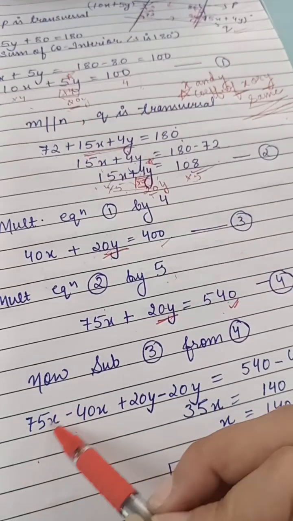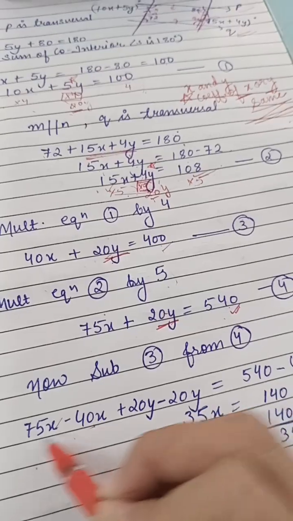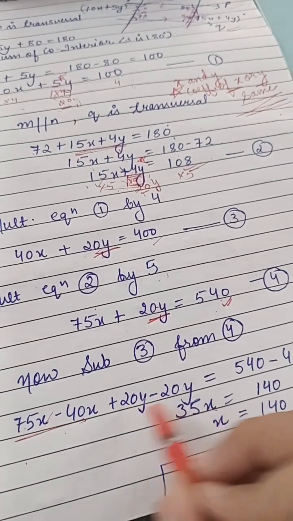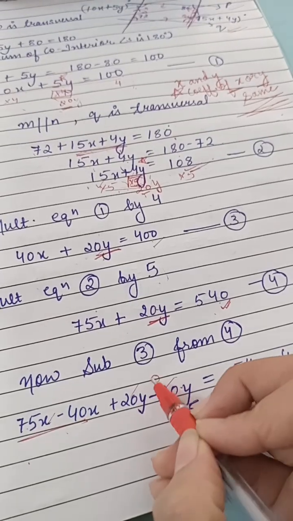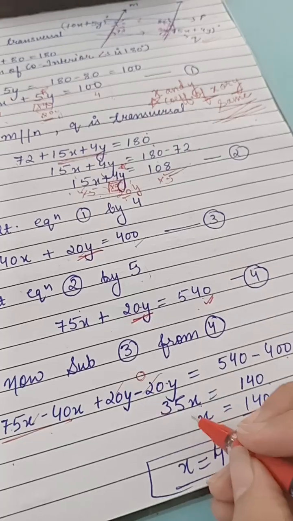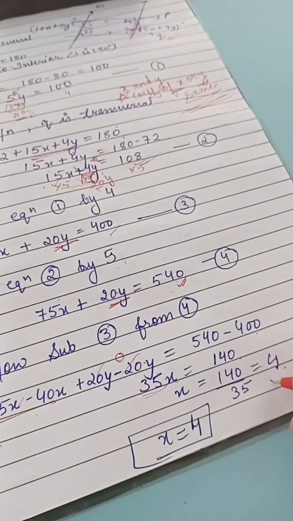Correct? And like terms will be subtracted. Yes or no? X same like term. 75x minus 40, that is 35x. 20 minus 20, 0. 540 minus 400, 140. Here it is multiplied, over here divide, and x value is 4.